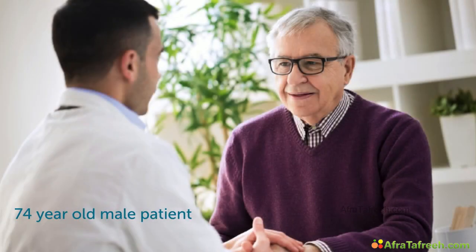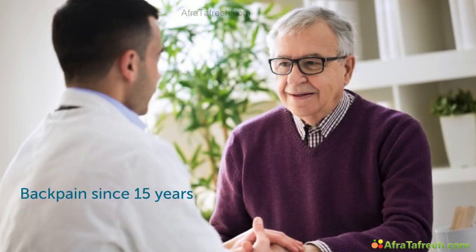A 74-year-old male patient complains about back pain since 15 years. He states that he takes sometimes painkillers. He has no other medical history at all. He consults a doctor now because of his progressive dyspnea, fatigue, and beginning leg edema. Fatigue, progressive dyspnea in combination with painkillers should raise a red flag. I will tell you shortly which organ you should think about.